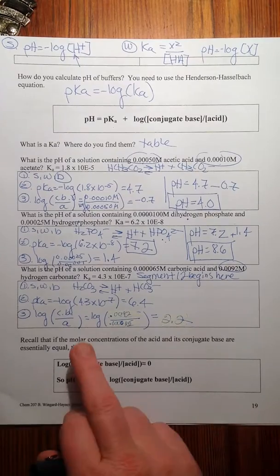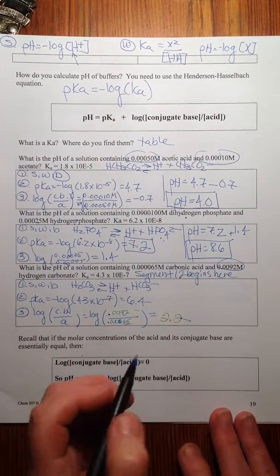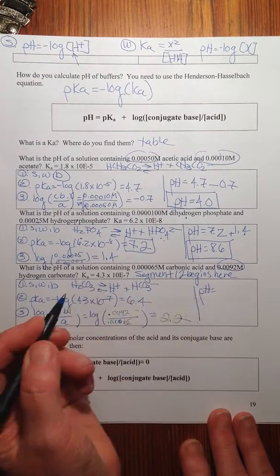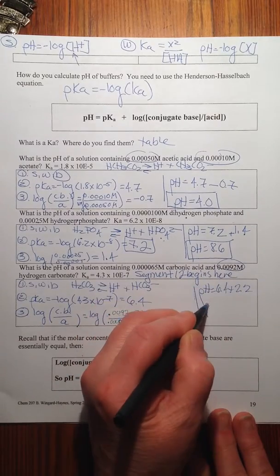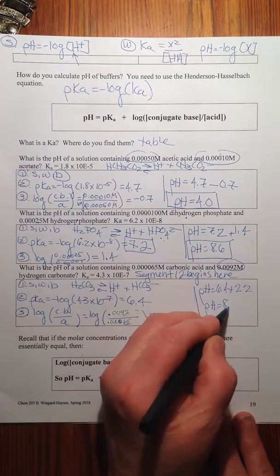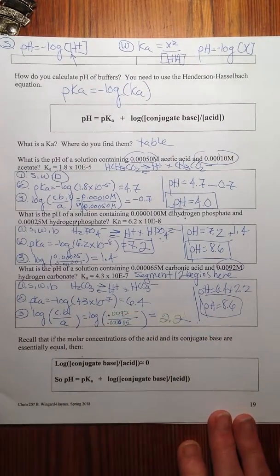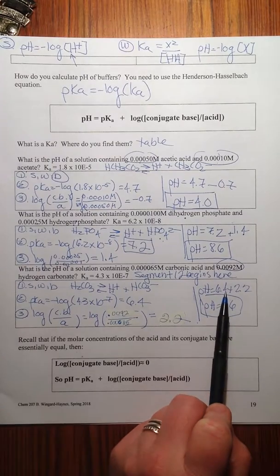Okay, so because we have way more base, we would expect the pH to go up. pH equals 6.4 plus 2.2. Our pH equals 8.6. Still too high for living systems, but it's not a bad place to start.